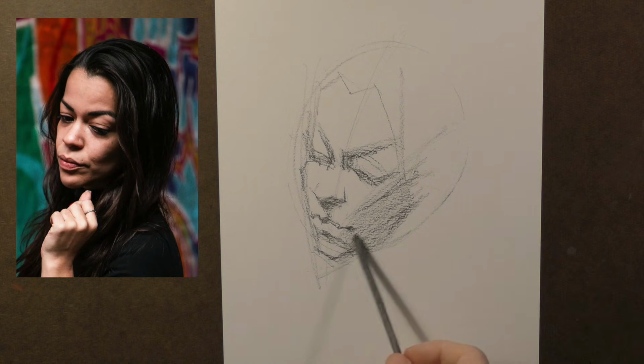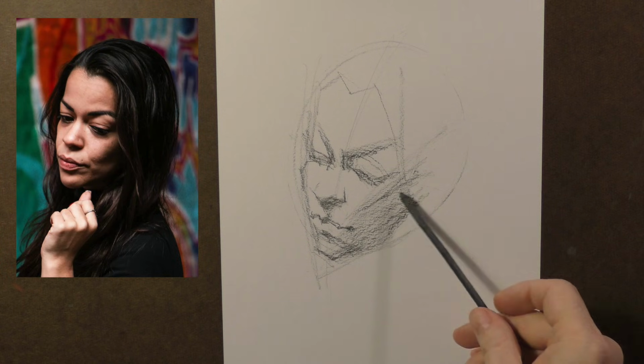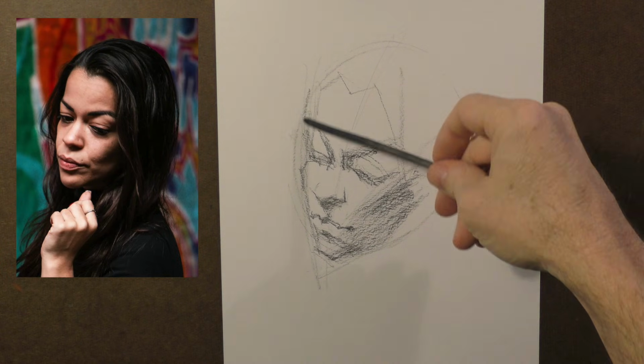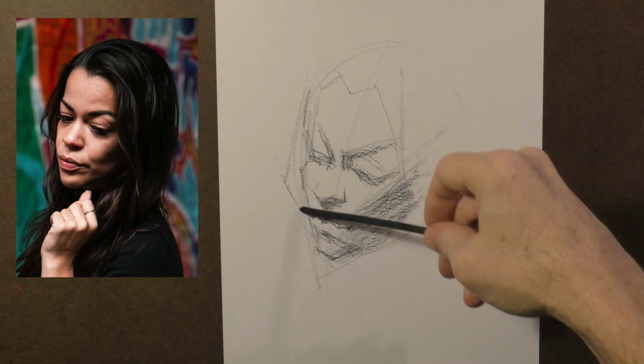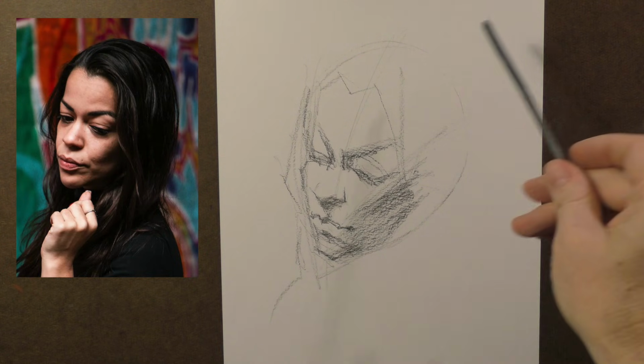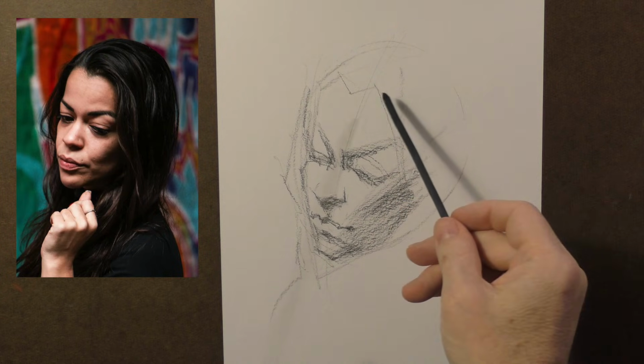And let's see, I'm thinking about that major shadow mass there, and this is the first place I really brought value into it. I like to get values working early. I feel like I make much better visual decisions when I've gotten at least the simple light and dark areas established.